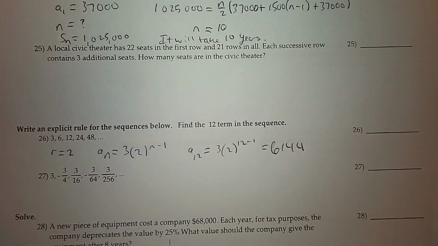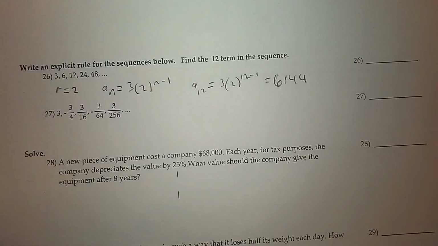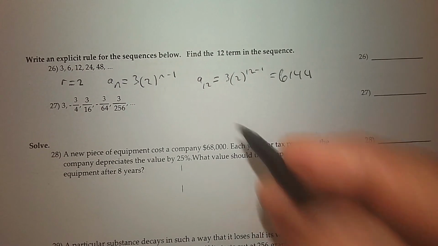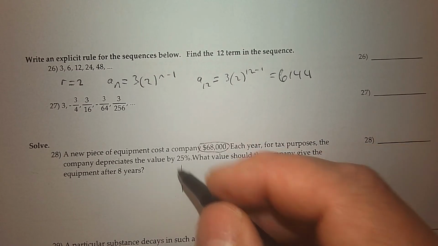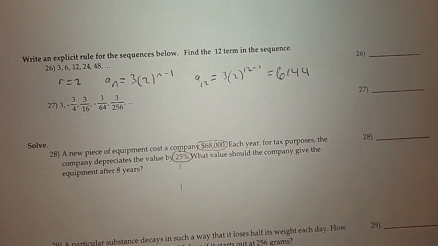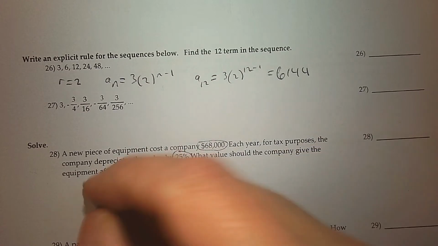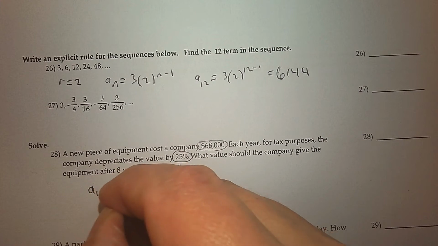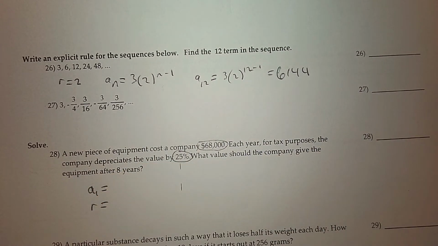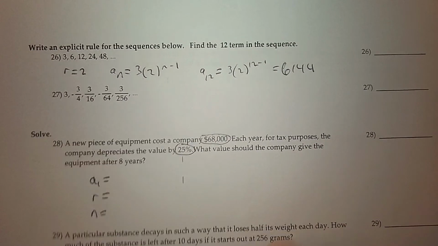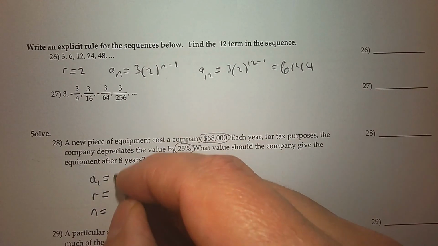Number 28. A new piece of equipment costs $68,000. For each year, the company depreciates the value by 25%. What value should the company give the equipment after 8 years? So this is a geometric situation with the percent. So it started at 68,000.